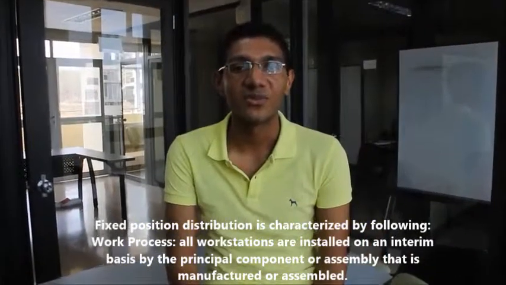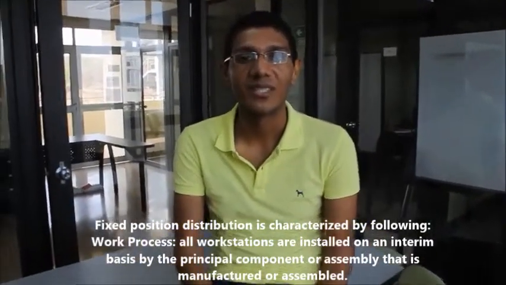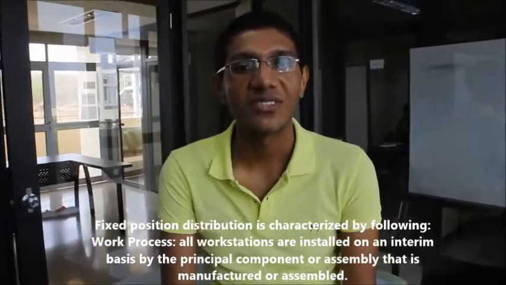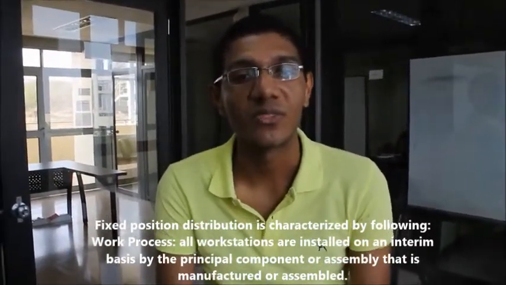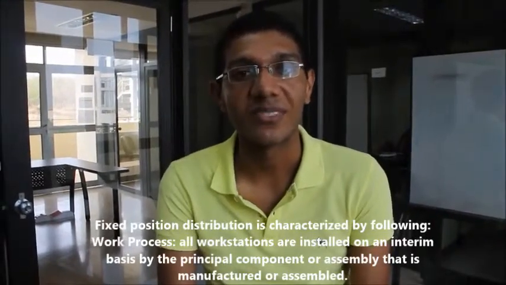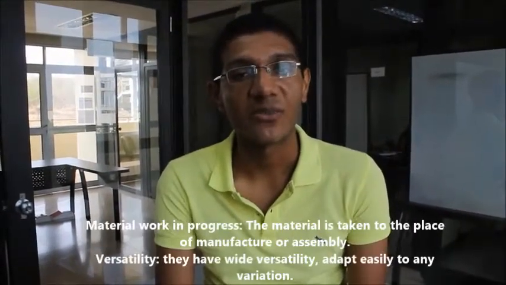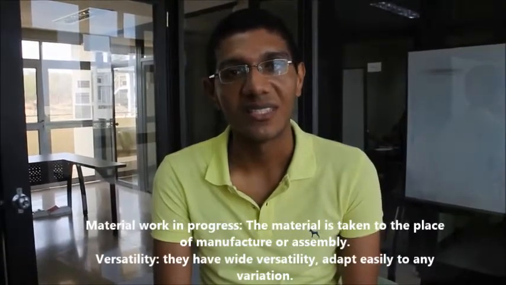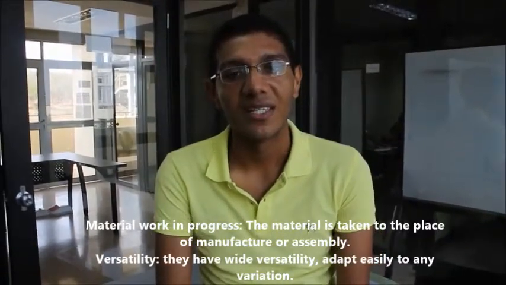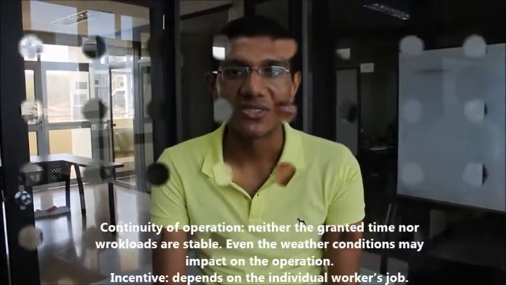Fixed position distribution is characterized by the following. Work process: all workstations are installed around the principal component or assembly that is manufactured or assembled. Material work in progress: the material is taken to the place of manufacture or assembly. Versatility: they have wide versatility and adapt easily to any variation.